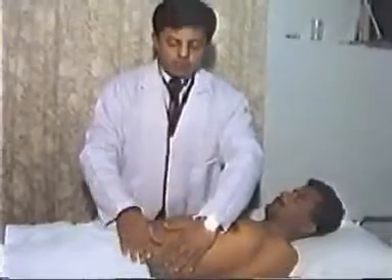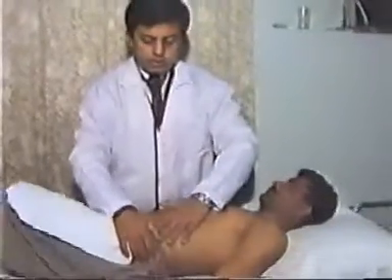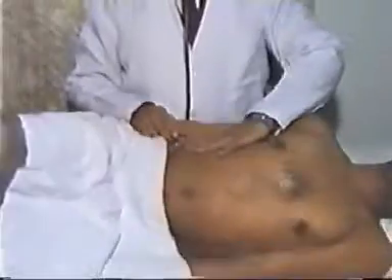In case the periphery is dull, you ask the patient to tilt to your side. You wait for a few seconds and you percuss again. If it has become resonant now, that means that there was fluid which shifted to the other side and it has become resonant now. You can do it like this on the other side as well. This is known as shifting dullness.